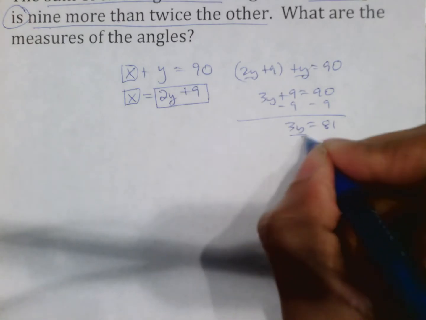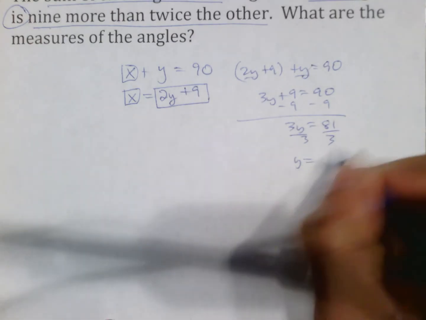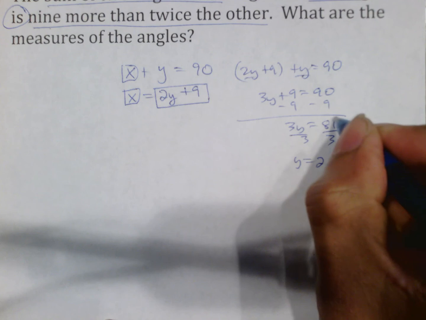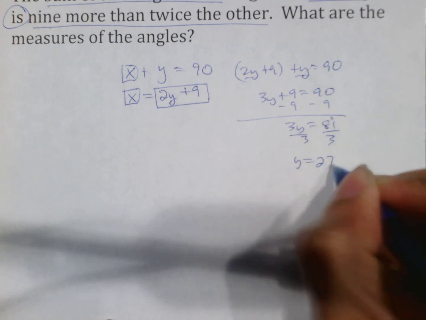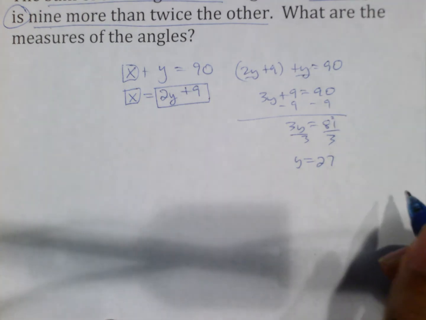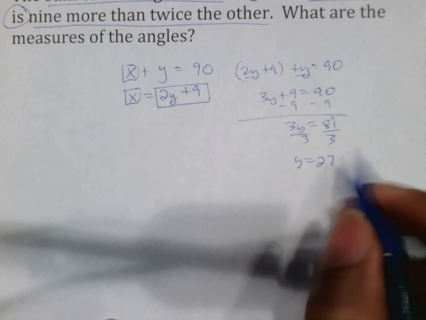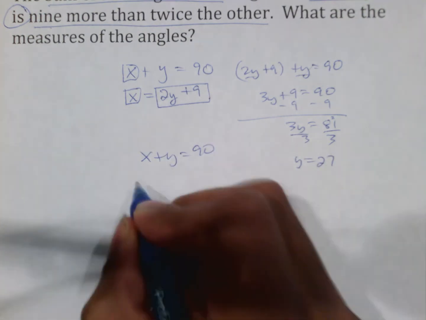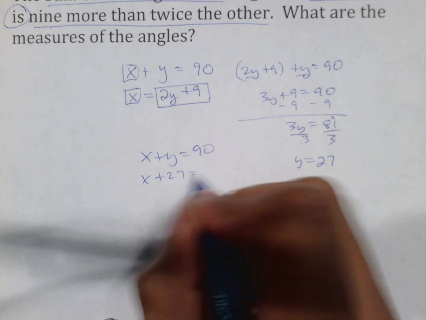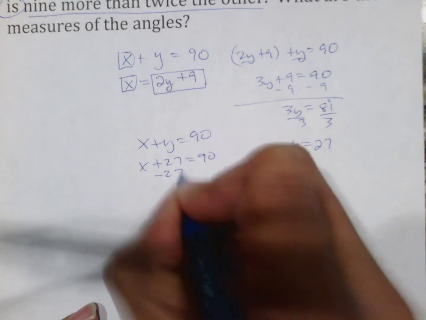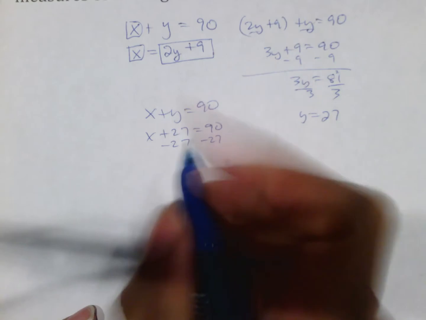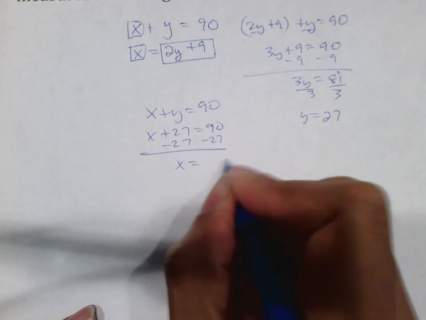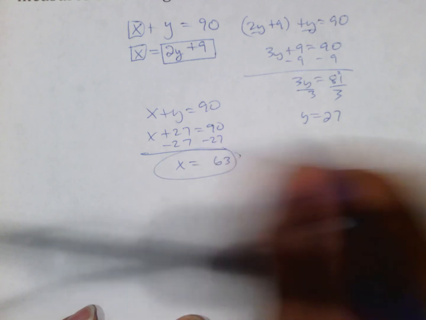And then dividing by 3. 3 goes into 8 twice with 2 left over. 3 goes into 21 7 times, so y has to be 27. And if you want the other number, again, you take the original equation, x plus y equals 90, put 27 in for y, and subtract it from both sides to find your answer. 3 makes 30, 63 would be your other angle.